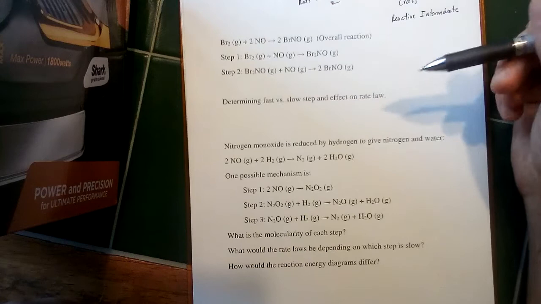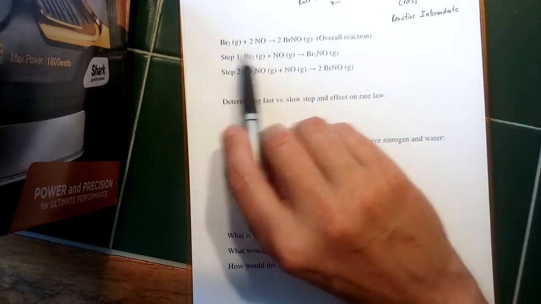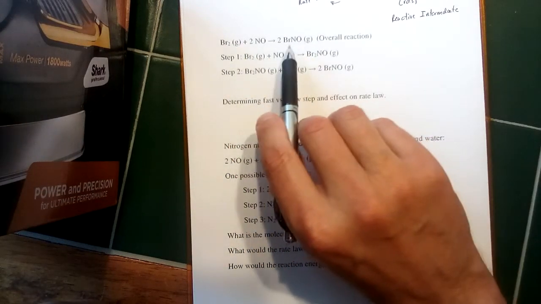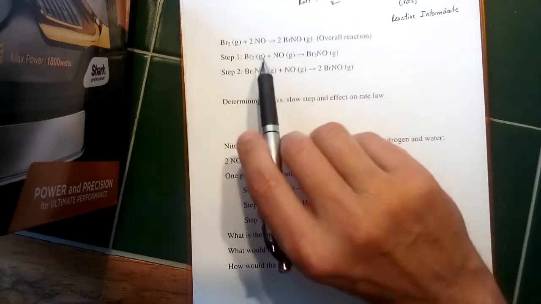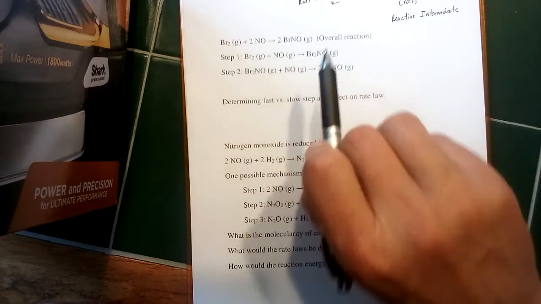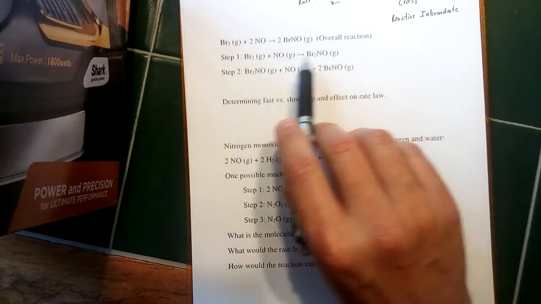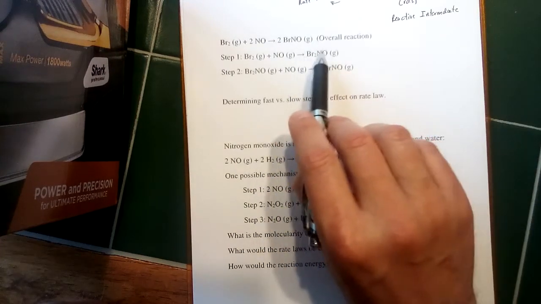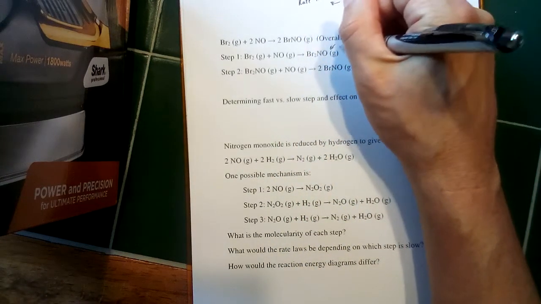Looking at the example here, let's investigate a couple of these possibilities. We're given the overall reaction: bromine, 2 molecules of NO, making a molecule where a bromine atom is now connected to the nitrogen. Here's one possible mechanism. One molecule of bromine combines with a molecule of NO, some collision forming a molecule with 2 bromines attached to NO. This compound is not a reactant or a starting material; it's an intermediate.